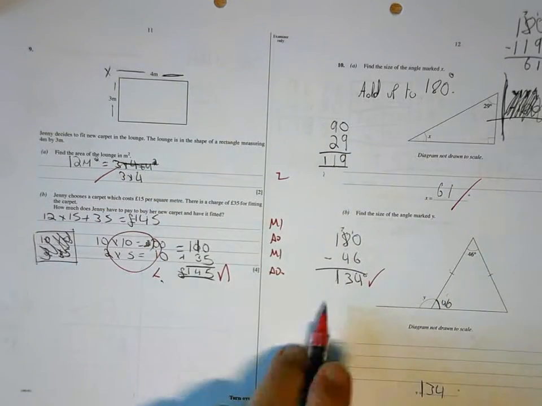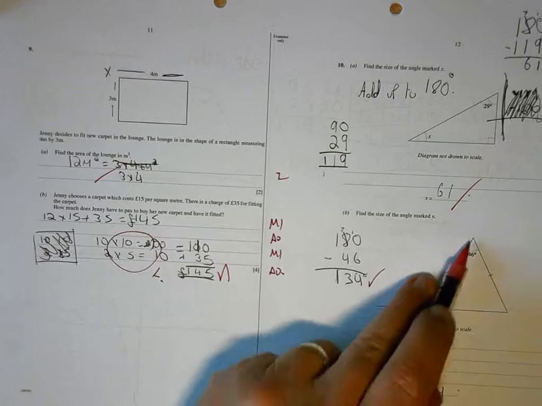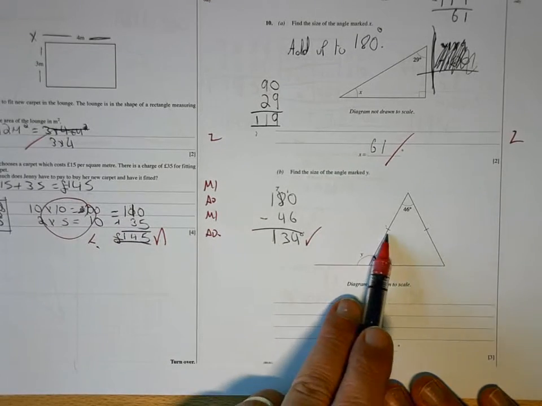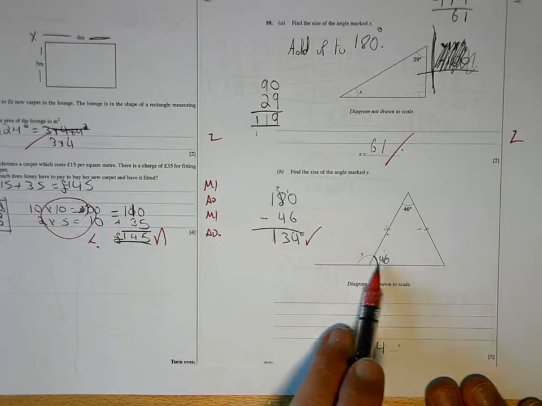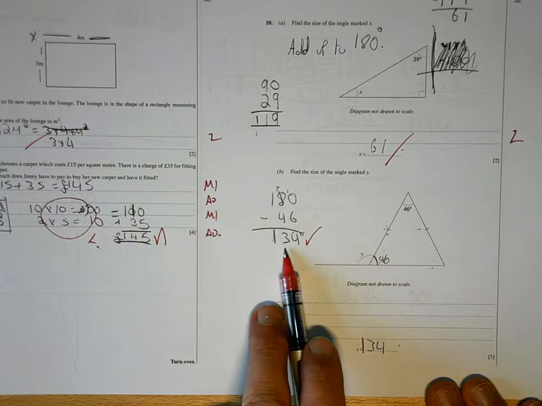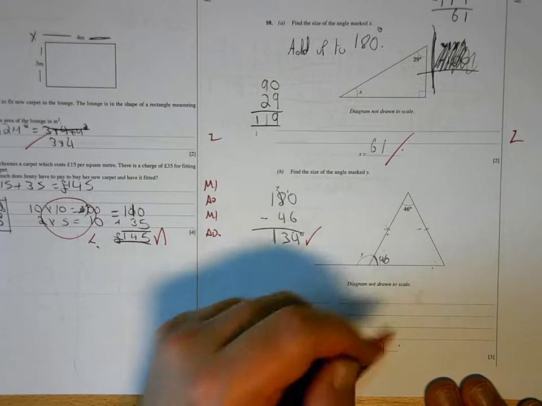134 is correct. Now this is an isosceles triangle, which means that those 2 sides are the same length and these 2 angles are the same, but they're not the same as that. They're going to be a half of that 134.